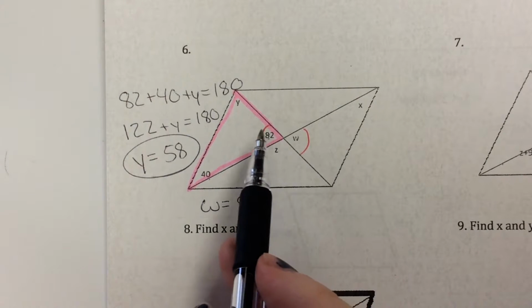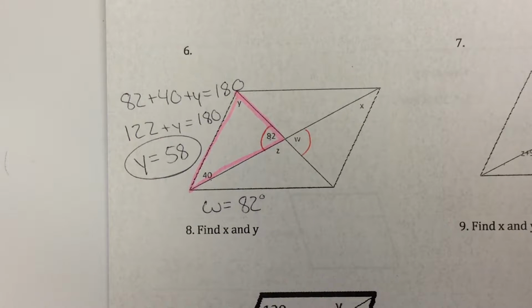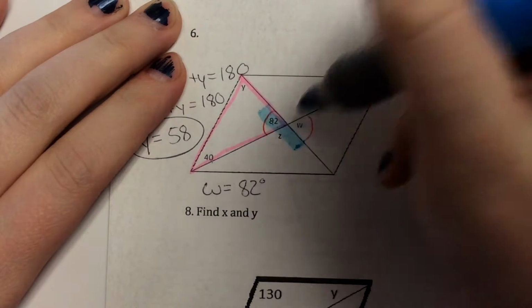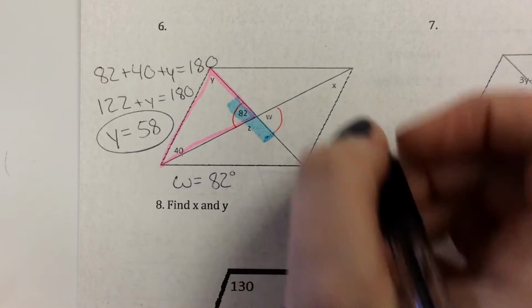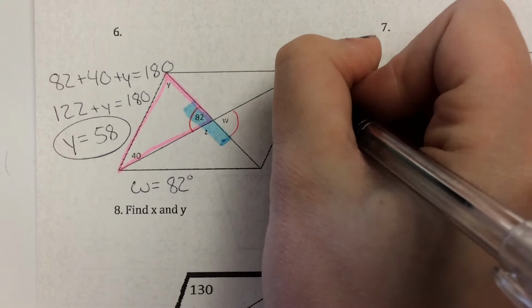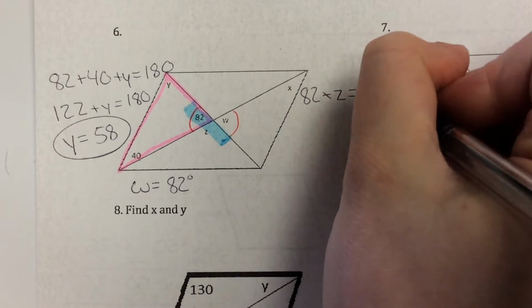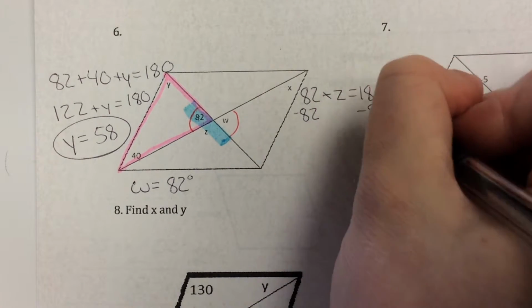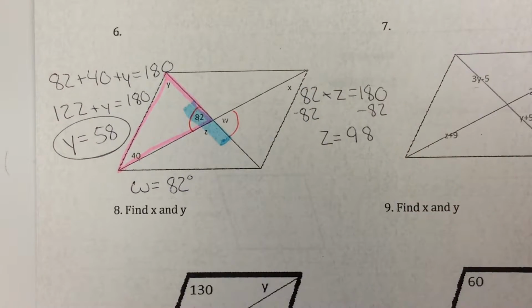Okay, 82, let's look at 82 once more. 82 and Z, right next to it, these two angles together create a straight line. Do you see that? So we know that a straight line is equal to 180. So if we've got, I'm going to go over here on the right side, 82 plus Z equals 180. We need to subtract 82, excuse me, and Z is equal to 98.